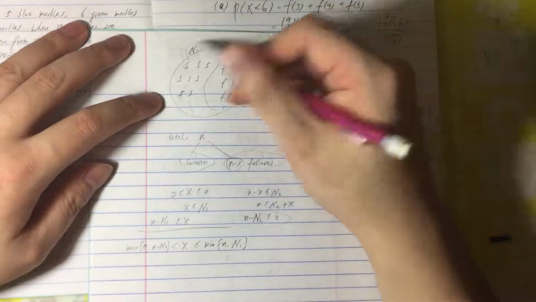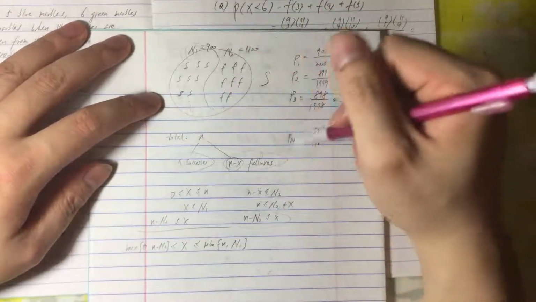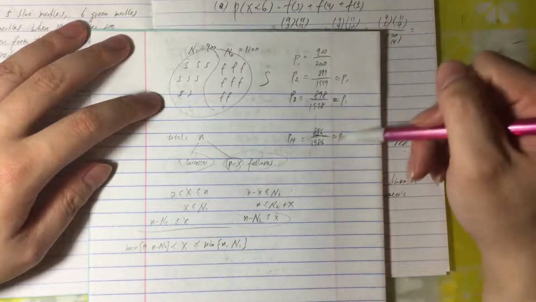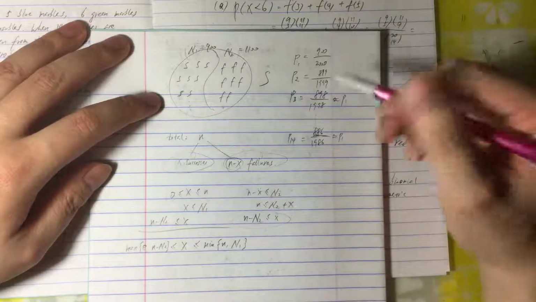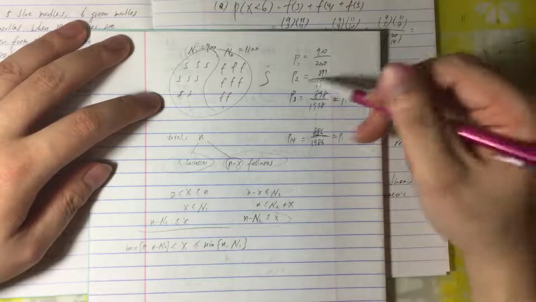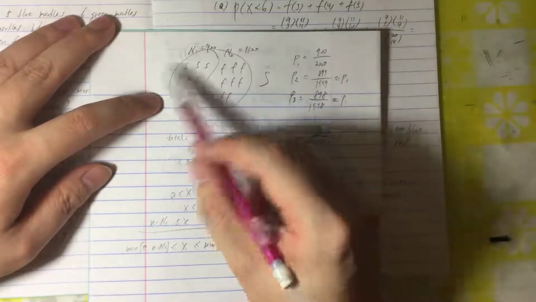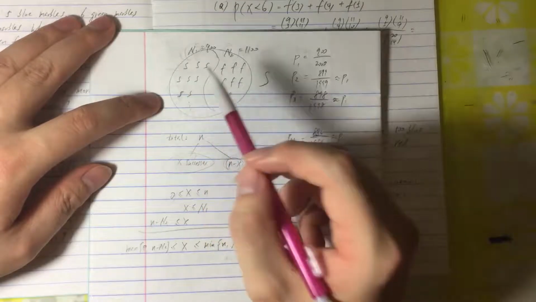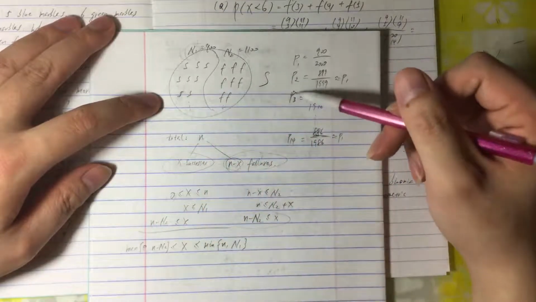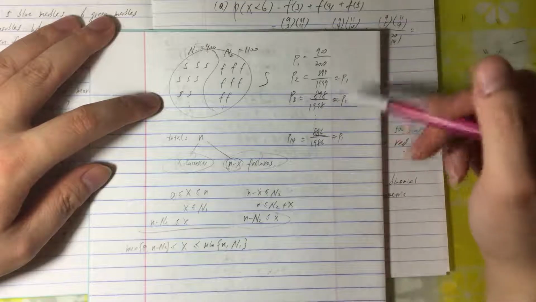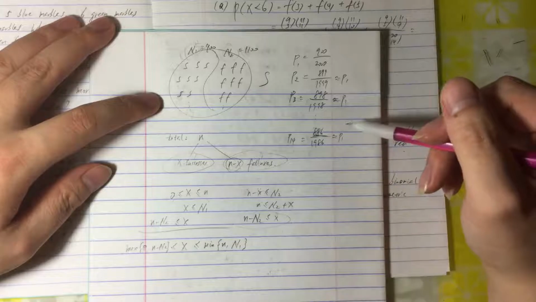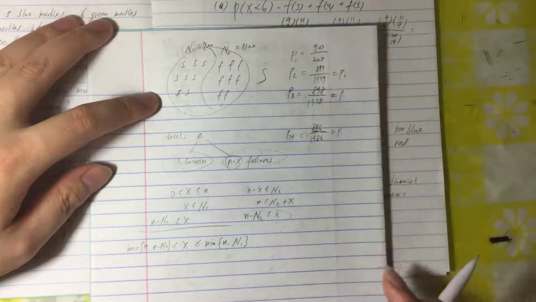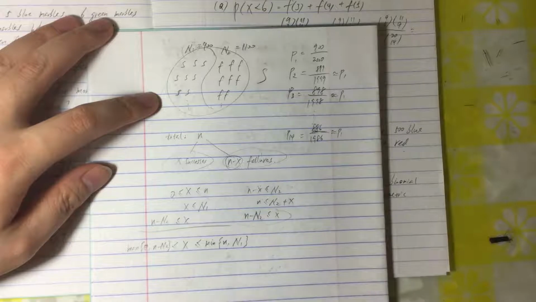Because when the total number of elements is much more than the number of chosen elements, the probability of getting success for each trial is almost the same. So we can use the binomial approximation to approximate the hypergeometric distribution. And the runtime for the binomial distribution is much shorter than for the hypergeometric distribution.